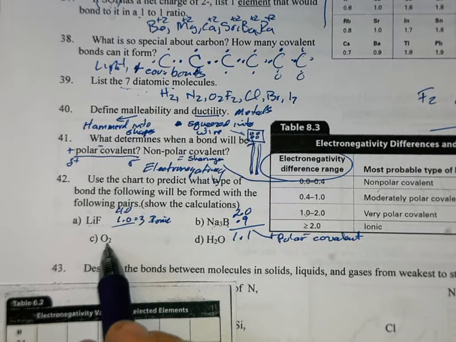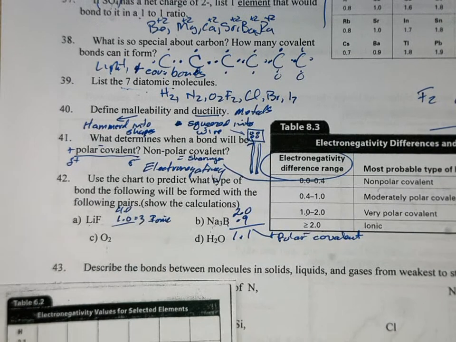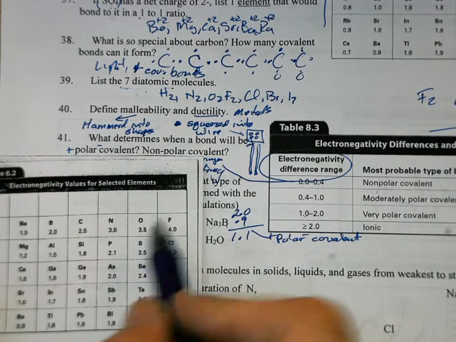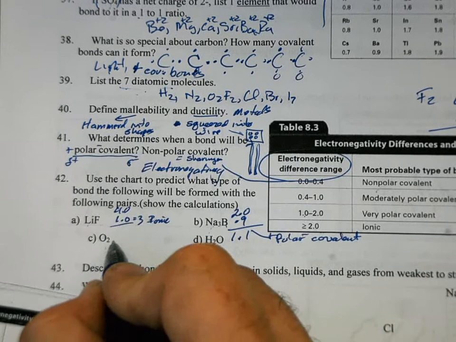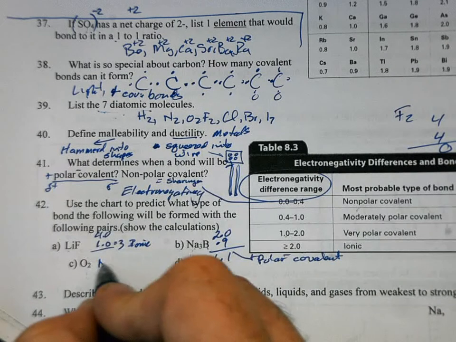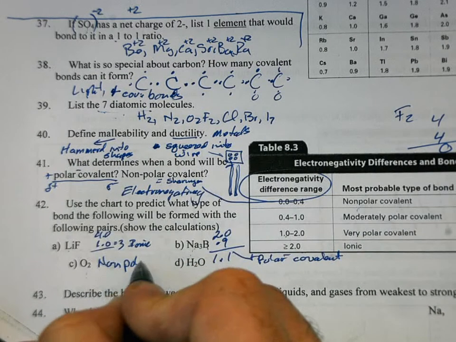Now oxygen over here, since we have diatomic molecules, they have equal sharing, because if we take 3.5 minus 3.5, it's 0. So 0 is nonpolar, and it's still covalent because they're sharing electrons.